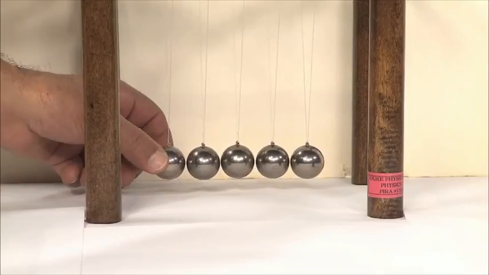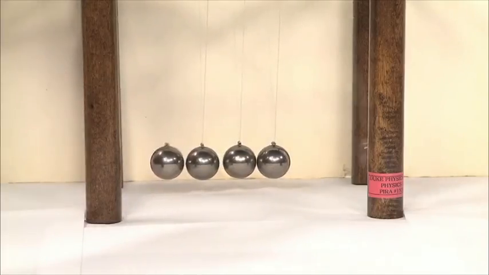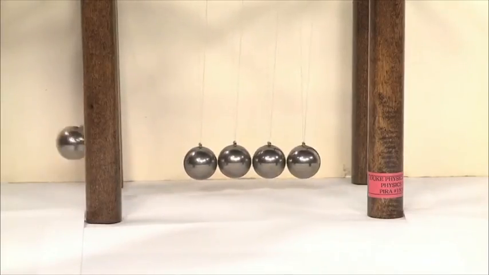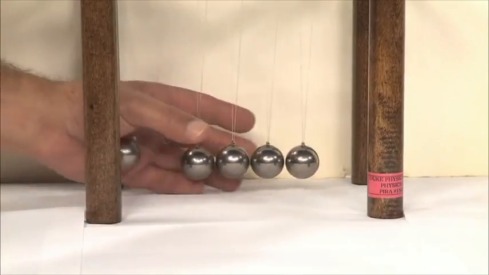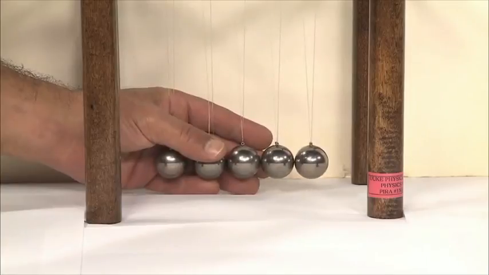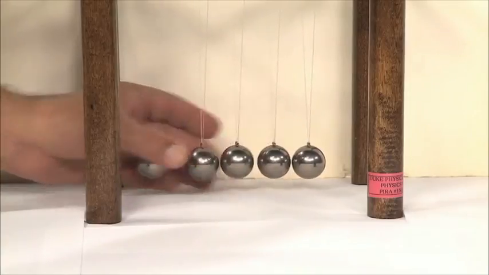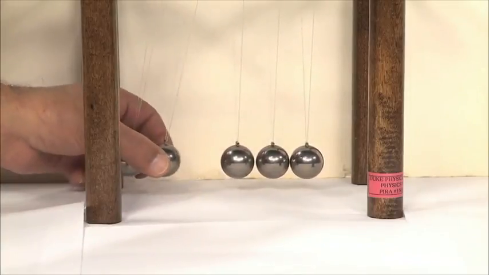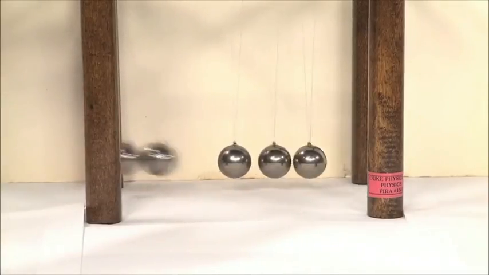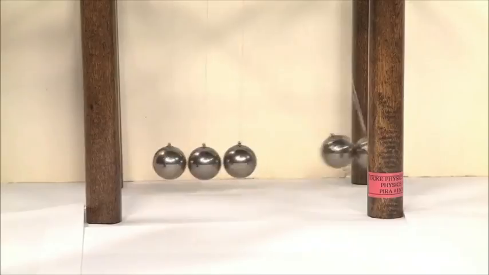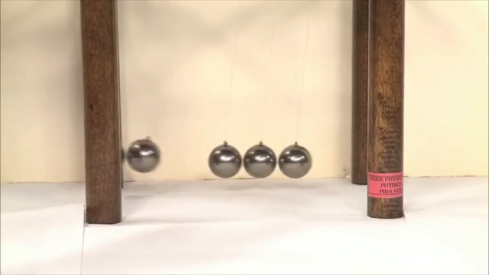This is a toy, appropriately enough, called Newton's cradle. It has a row of 5 steel balls hanging from a framework, and we will pull one ball off to our left so that when I release it, it will impact the row of balls with a horizontal momentum pointing to the right, and let's see what happens.